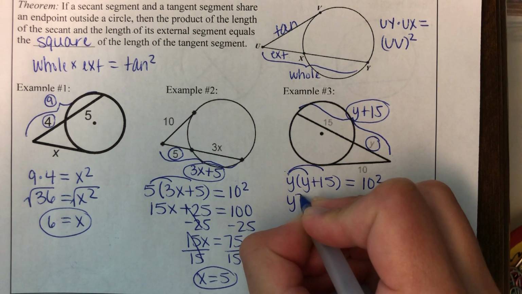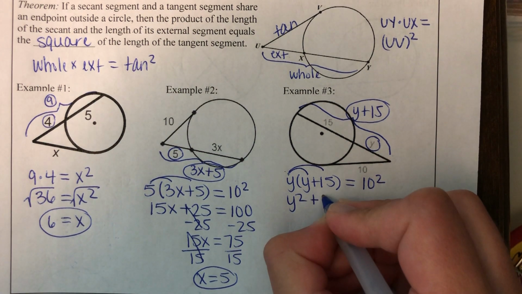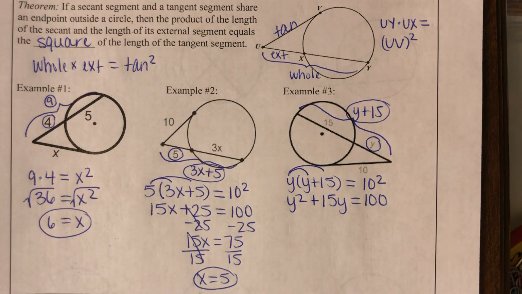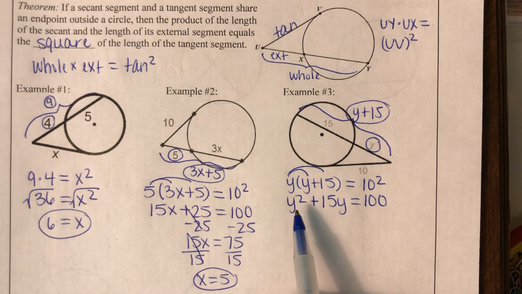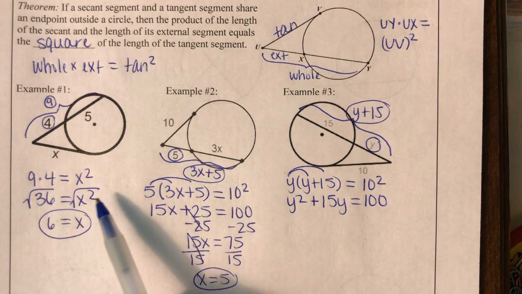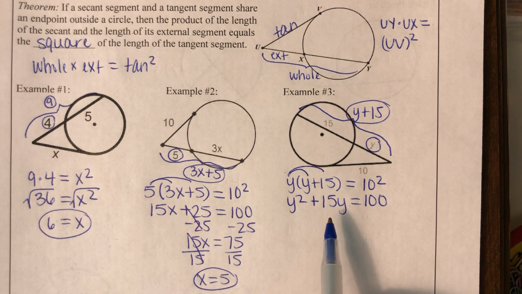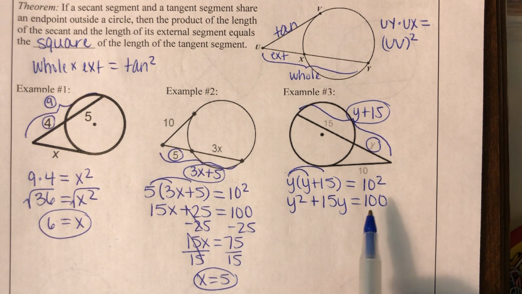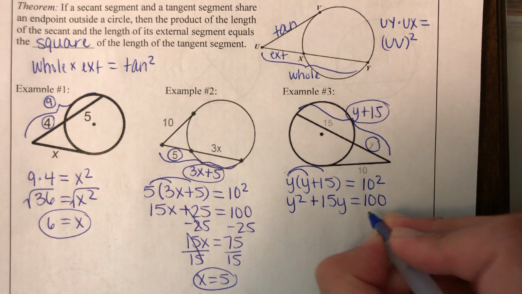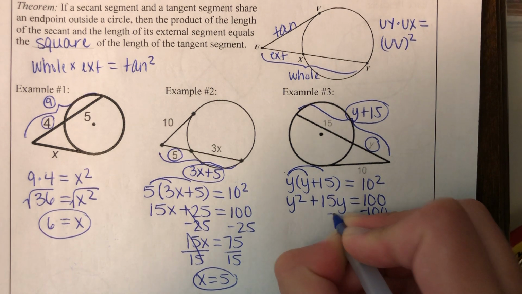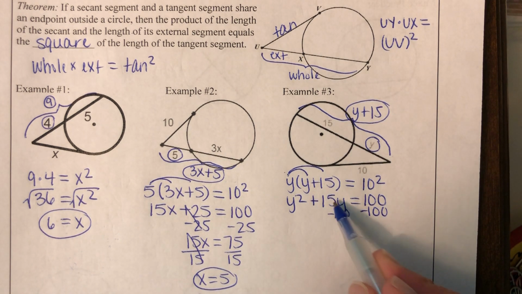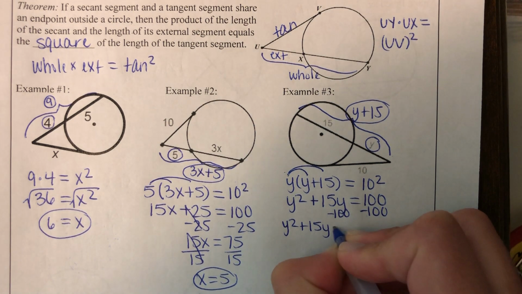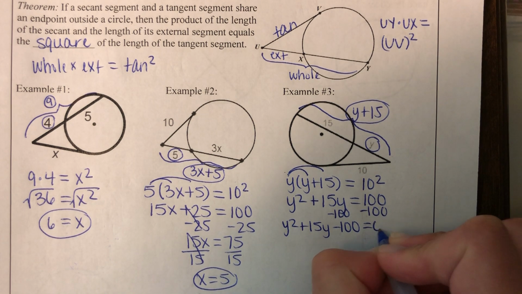All right, let's distribute. Y times y is y squared. 15y equals 100. All right, so I have a y squared term, and it's not that simple like this one where I just have an x squared and it's over, because I have another y. So when I have a quadratic like this, I'm going to need to get it equal to 0 before I factor. So I need to subtract the 100 from both sides. Notice none of these three things are like terms. So it's going to be y squared plus 15y minus 100 equals 0.